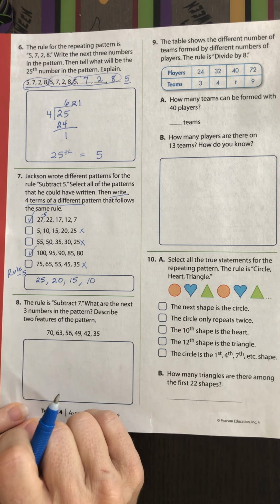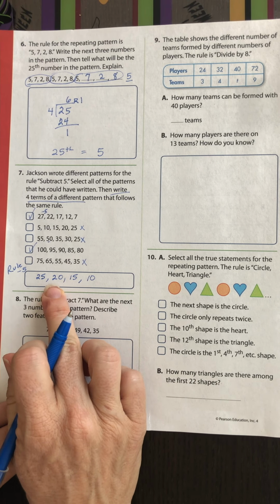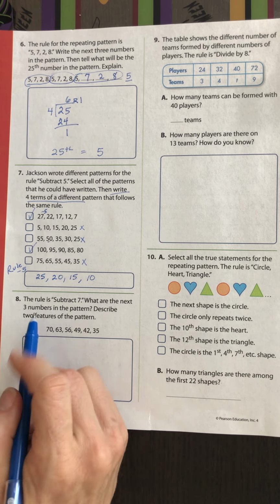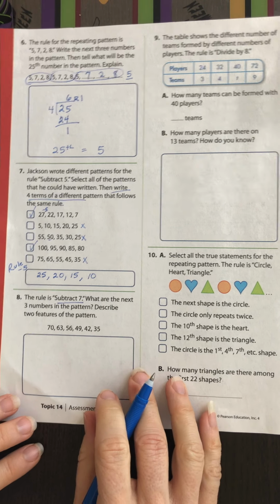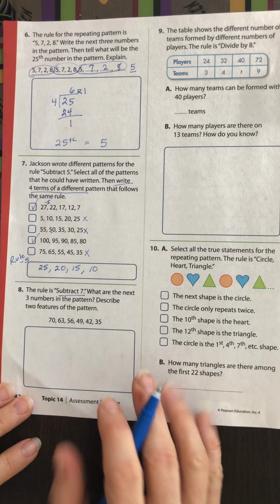Your terms could have been different. You could have chosen any number to start with. You just subtract 5 with each term. Number 8 says the rule is subtract 7. What are the next 3 numbers in the pattern? Describe 2 features of the pattern.